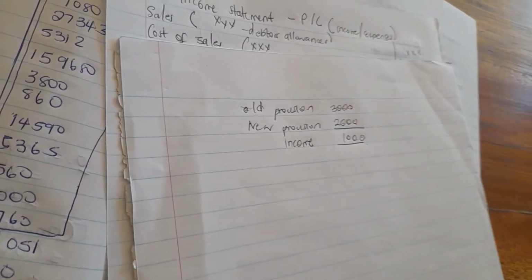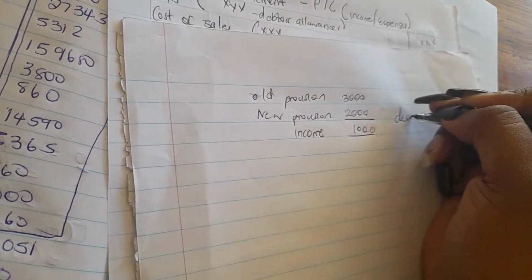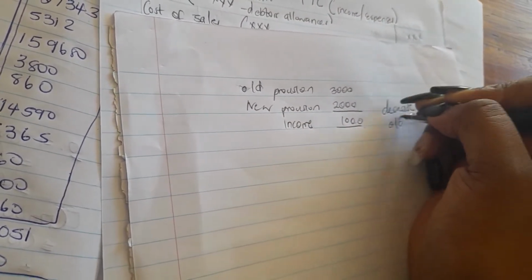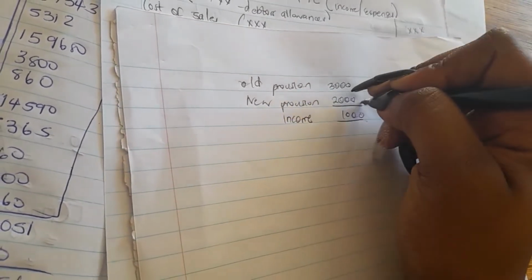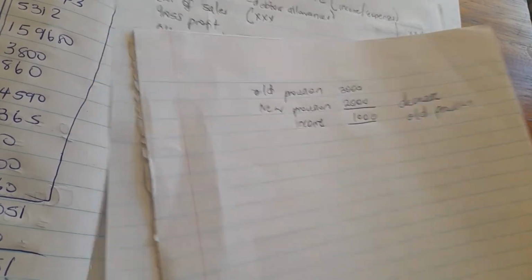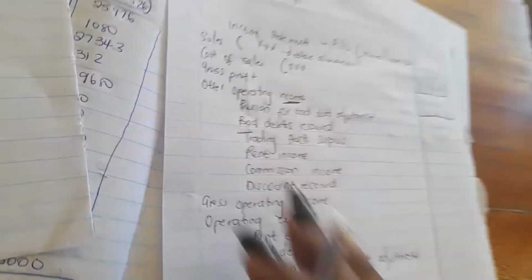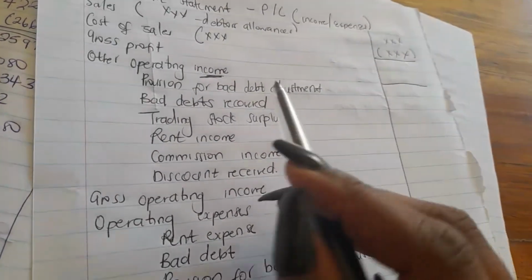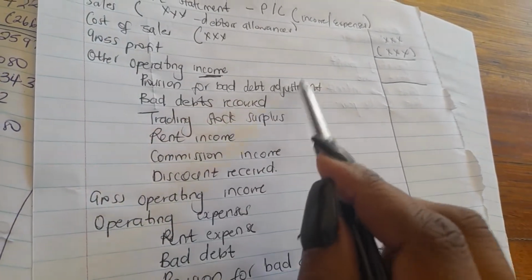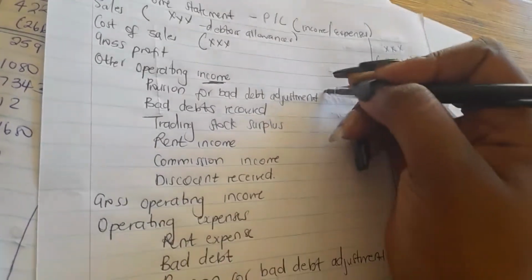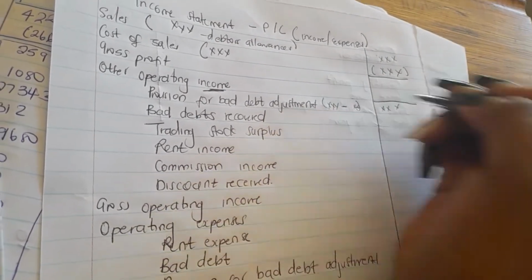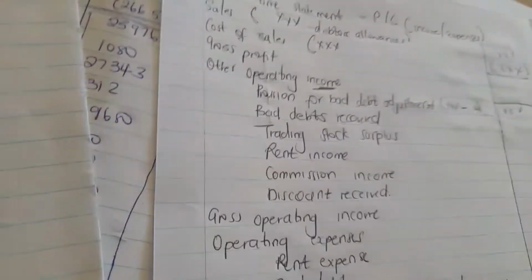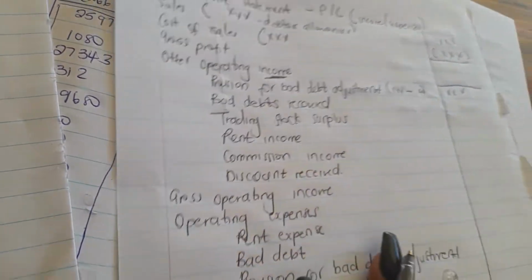So I repeat again, if you have to decrease your old provision, as you can see here, from 3,000 to 2,000, we are decreasing it. This provision will be an income, and it will fall under provision for bad debts adjustment as an income. Again, after calculating it, you need to show what you did: I minus this from this, and it gave me this.